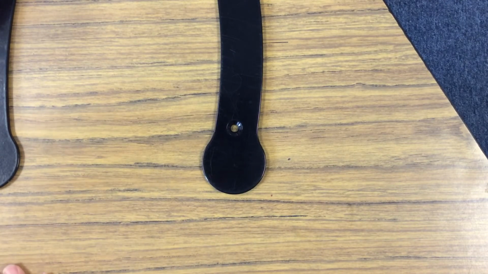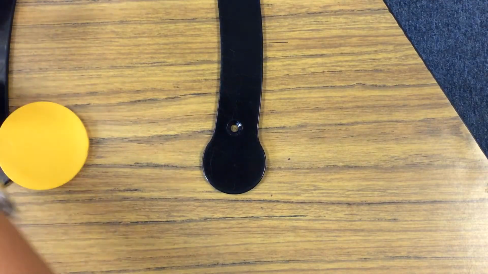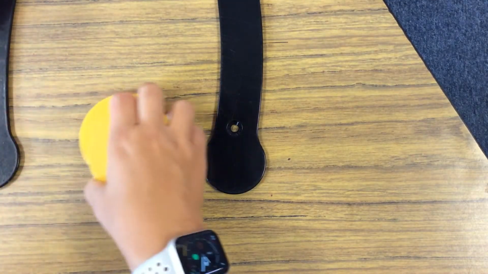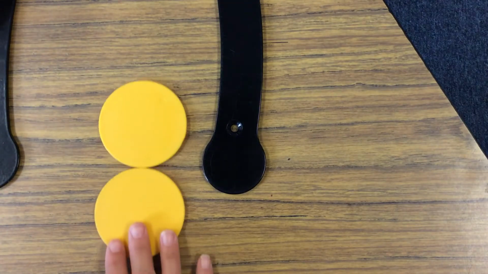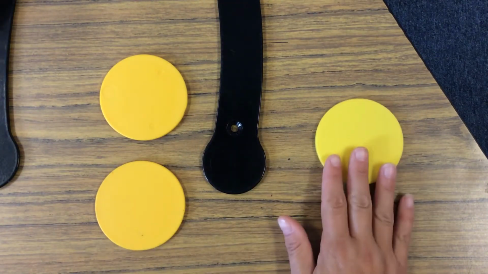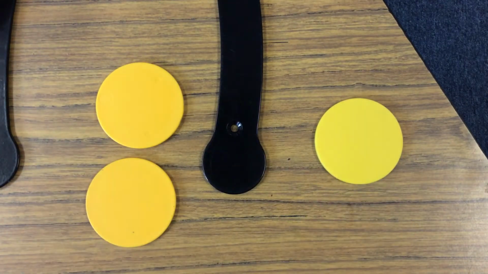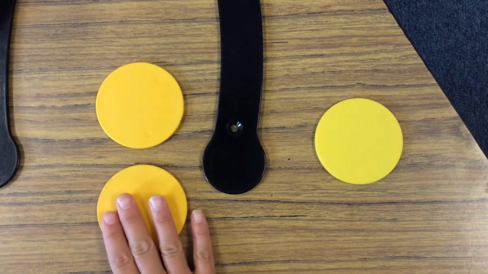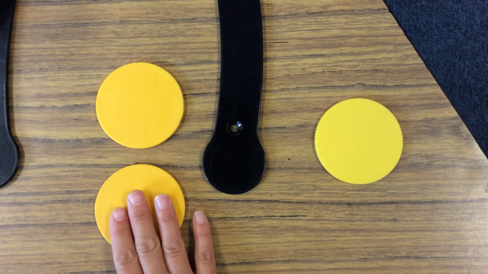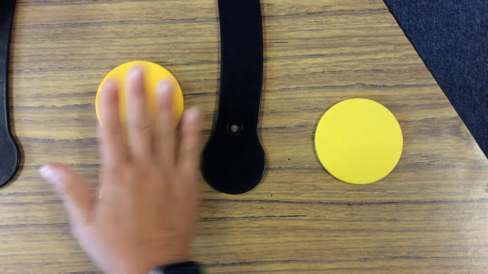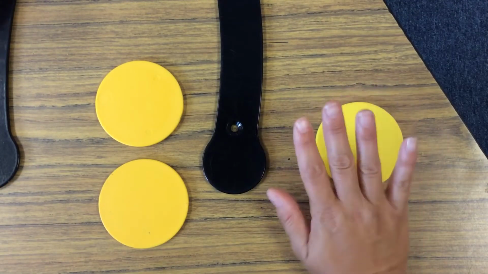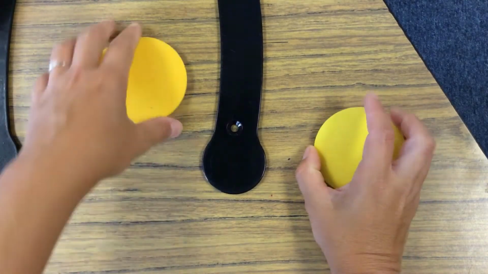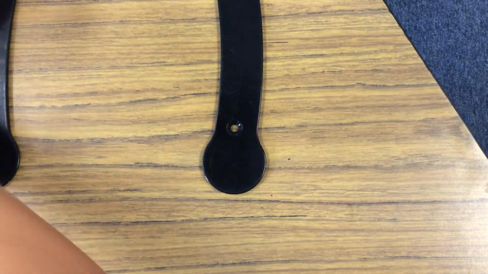Well, then we talked about same amounts. So I have 2 cookies over here. And then I have 1 cookie over here. Are they the same? Well, no, they're not. They're not the same because there's 2 over here and there's 1 over here. So it's not the same amount, or how many there are.